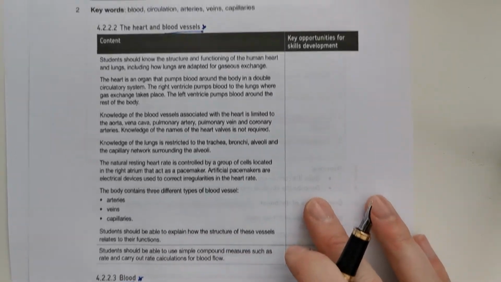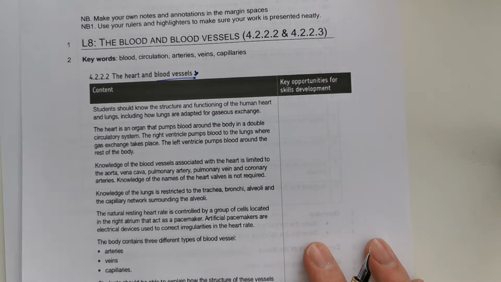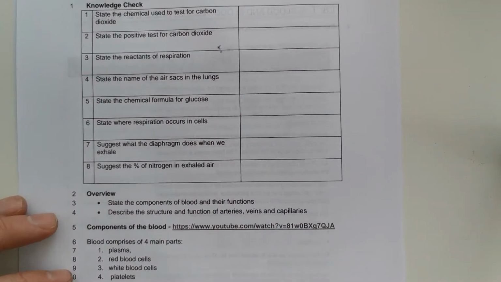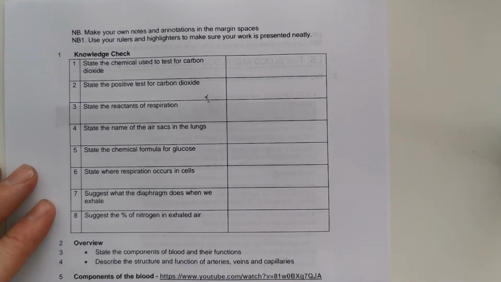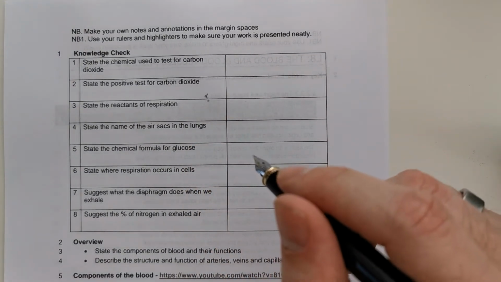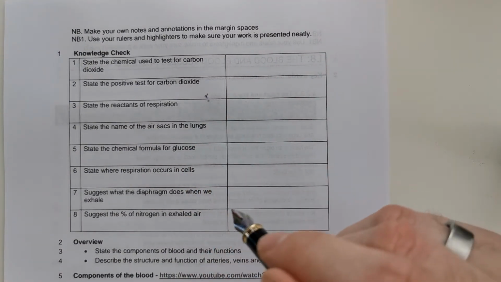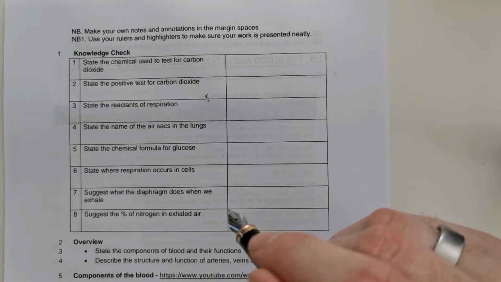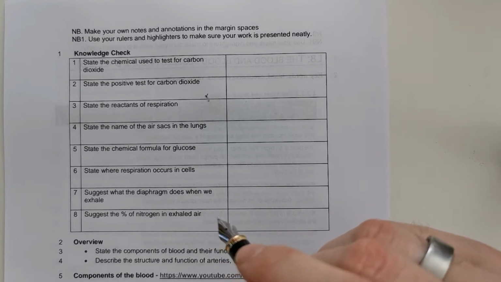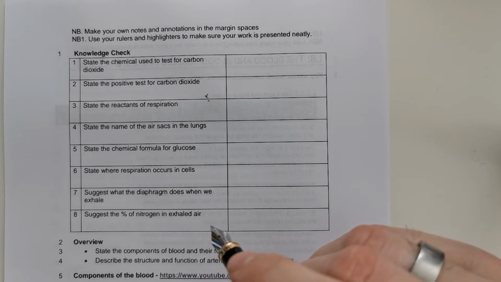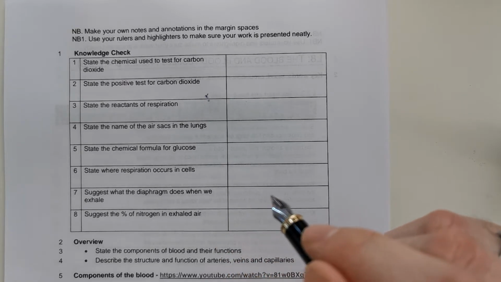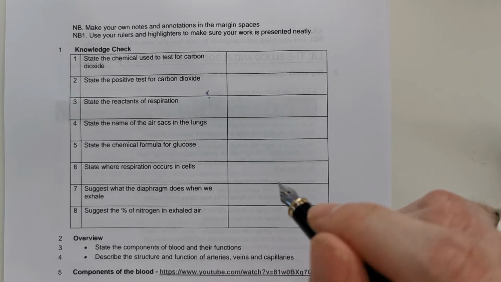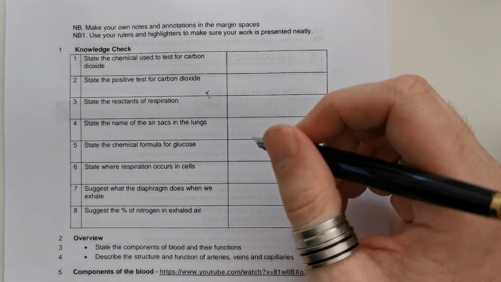So some of that key content is listed here, and we're going to focus on that. To start with, turn over onto the next page in your booklet. It's about page 27, I think, and have a look at the knowledge check question for the start of lesson 8. Pause the video, give yourself a few minutes to have a go at these, either from memory or using any revision resources, and we'll go through the answers. Right, you should have unpaused the video. So let's go through the answers nice and quickly together.